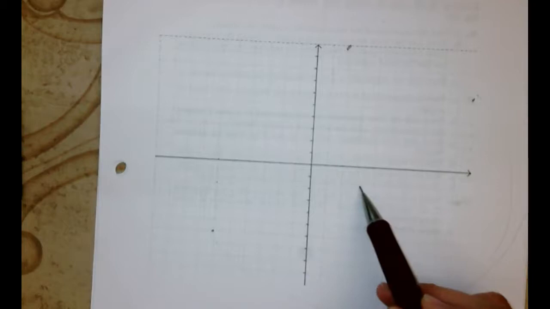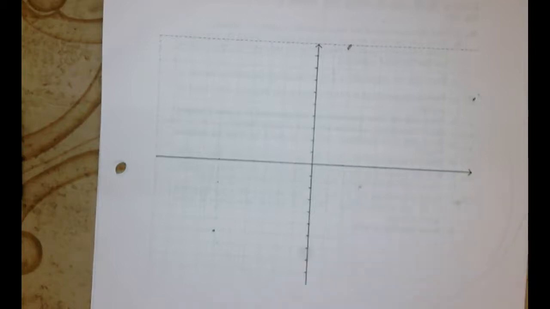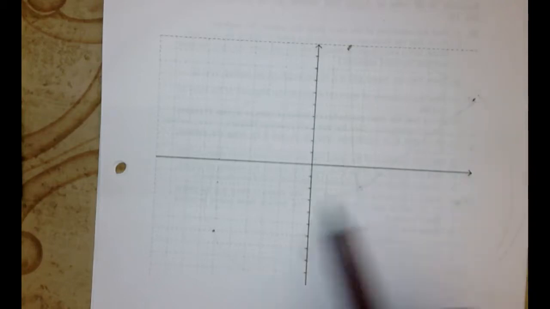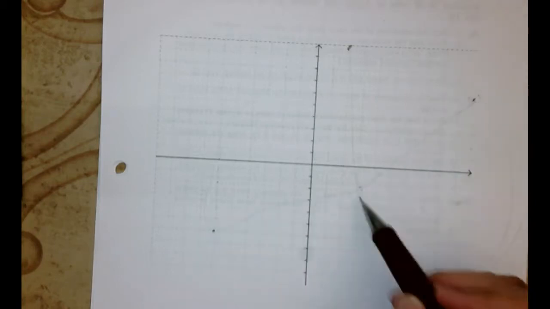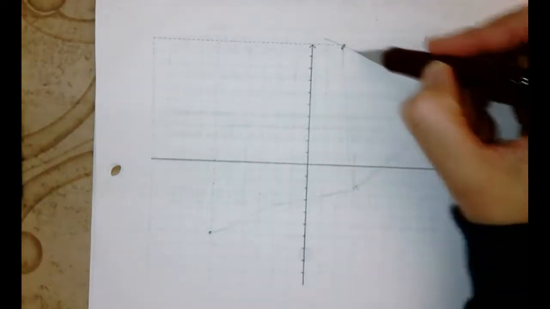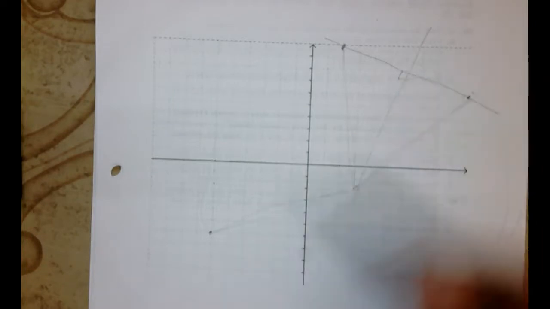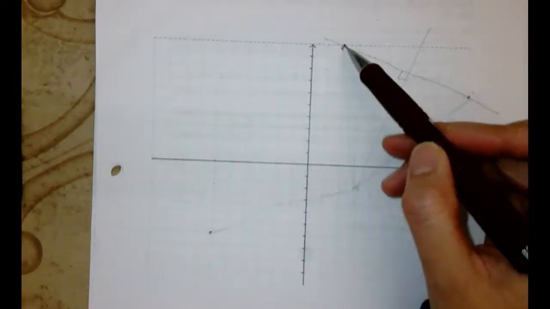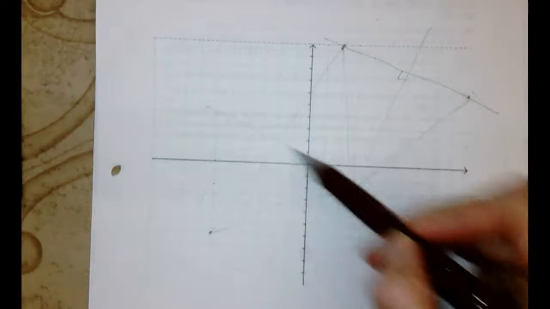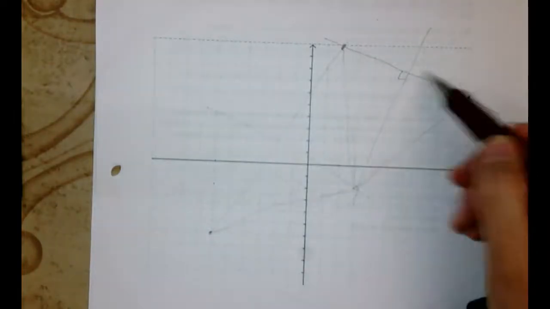Around here-ish, probably. But the point is that it's going to be equidistant from these 3 points, right? If it's the center of the circle, it has to be equidistant from these points. So how do I find it? I have to get the equation of the perpendicular bisector of this segment, and the perpendicular bisector of this segment, and get a system of equations of those two to find the intersection.